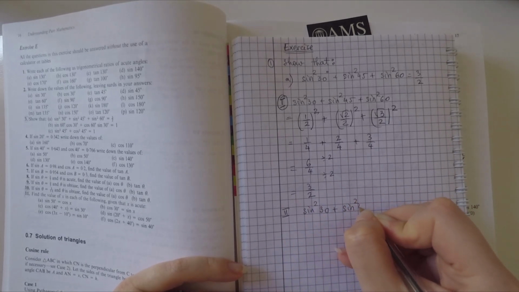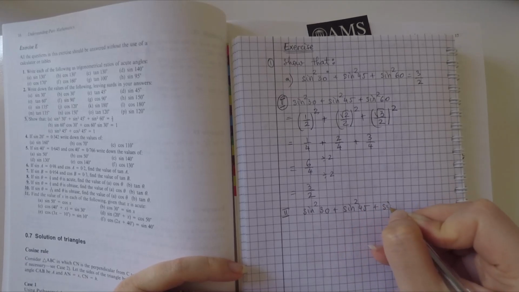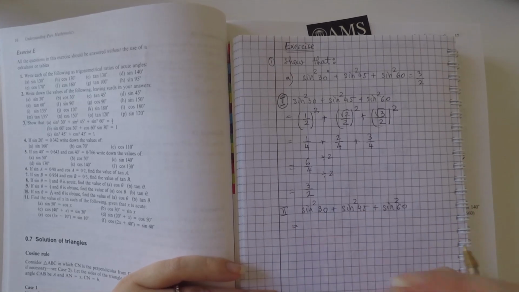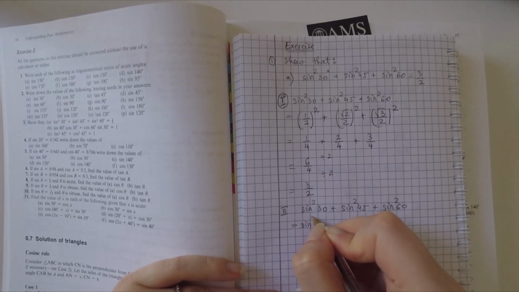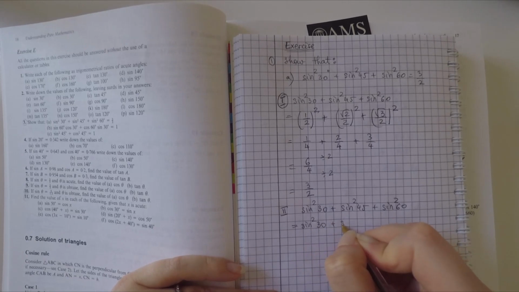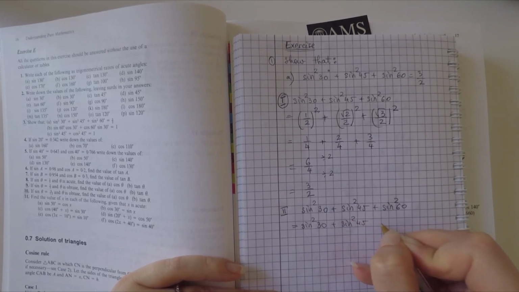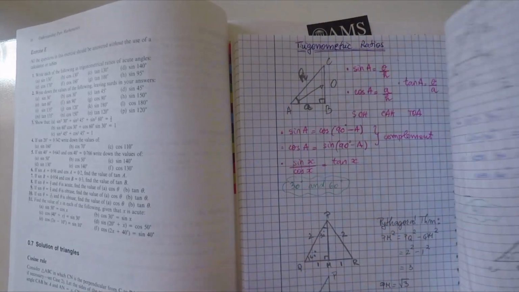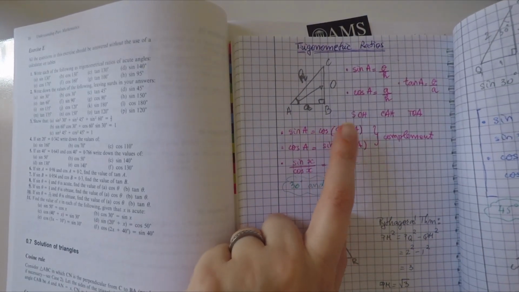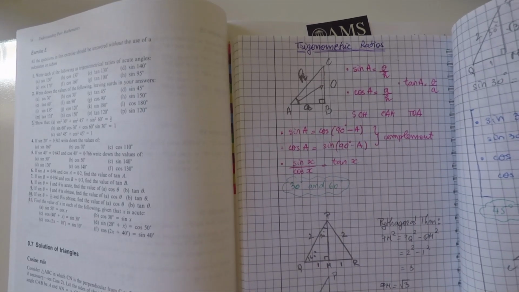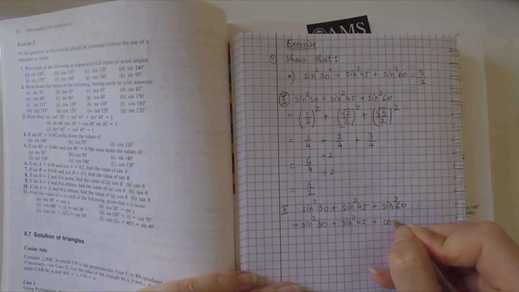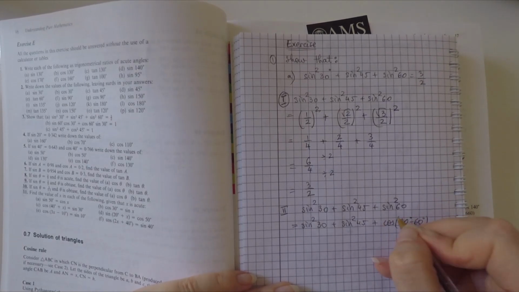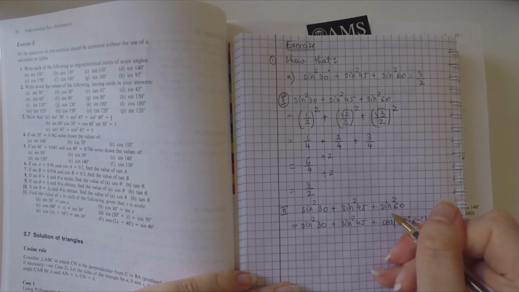I want to play with these ones a little bit just because they use 30 and 60. So I can go on and be like sine squared of 30 plus sine squared of 45 plus, and let's say I can write sine of 60 as cosine of 90 take away 60 squared.